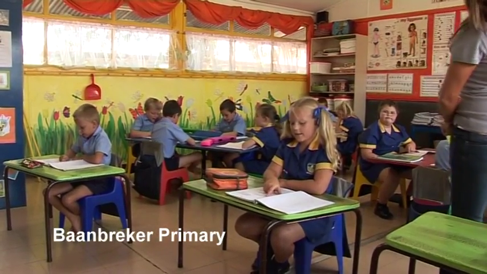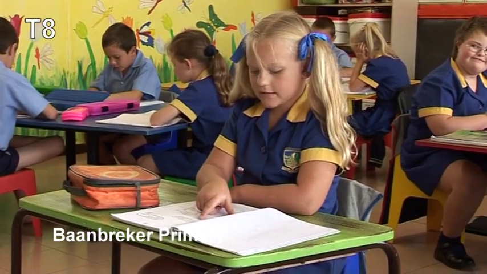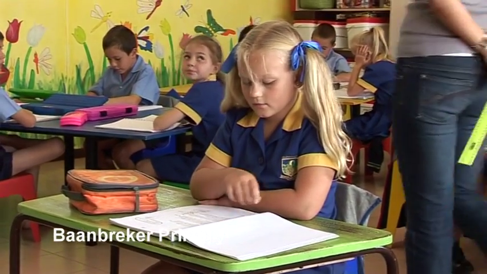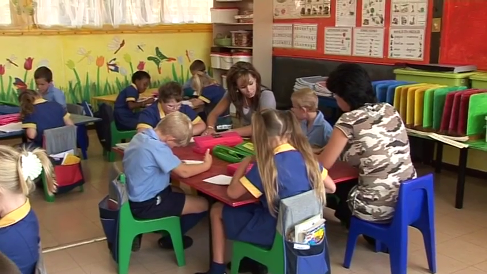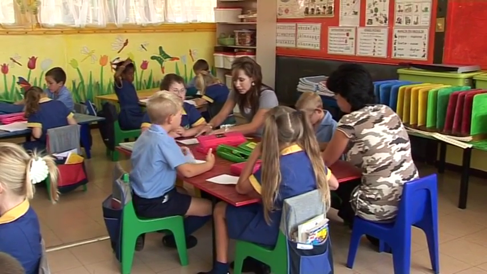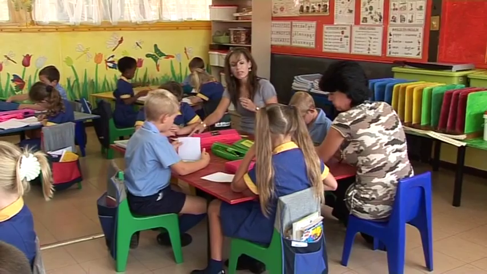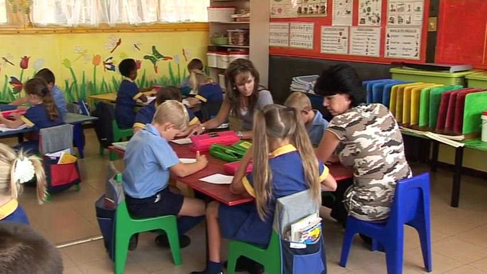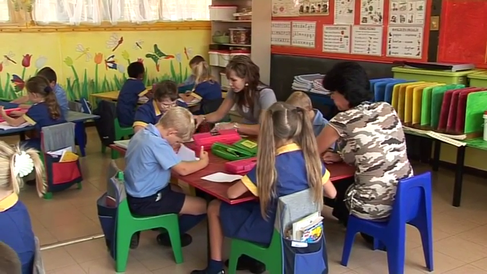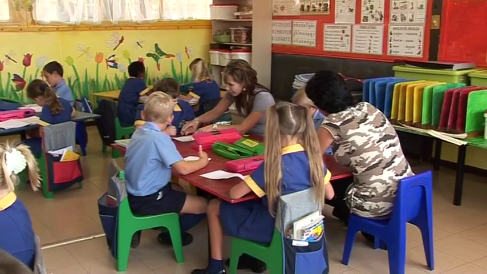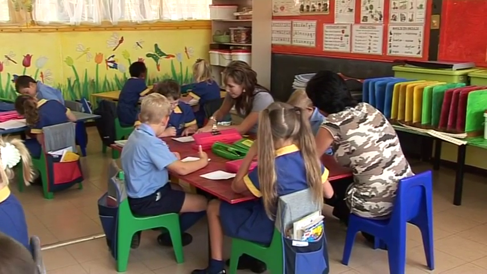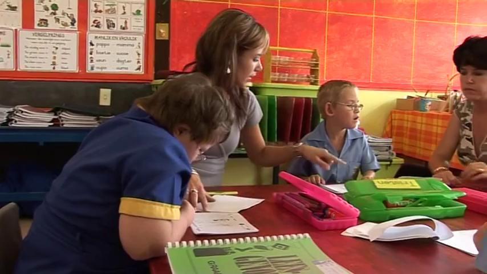This grade 2 class at Baanbreker includes 4 children with learning difficulties. In this lesson, Zeldi, the class teacher, has seated the children with learning difficulties together on a central table. She has the support of a classroom assistant, but has planned the lesson so that she can spend some time with the disabled children. Mooi, Tristan.